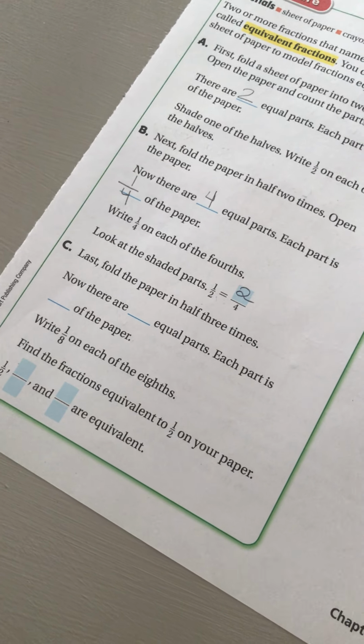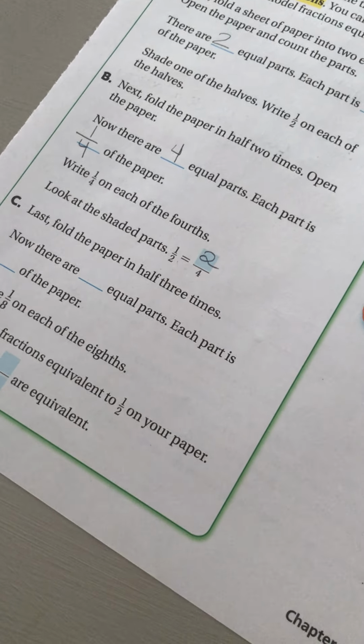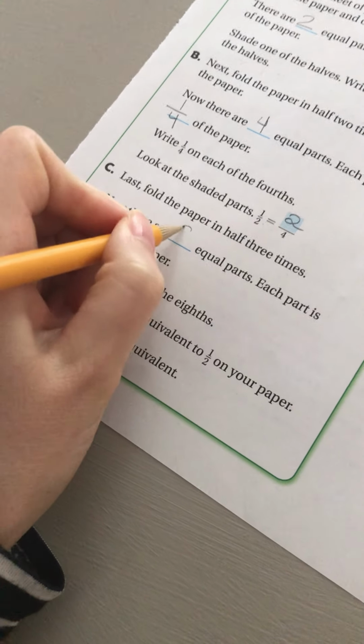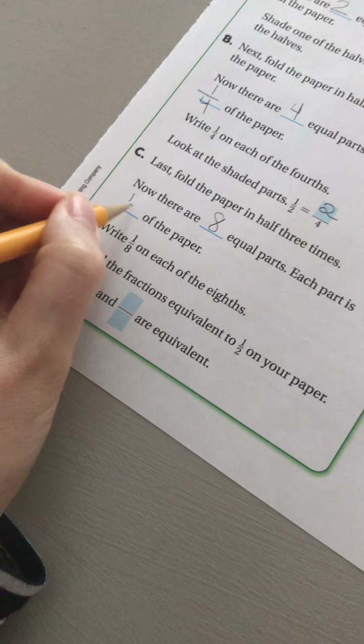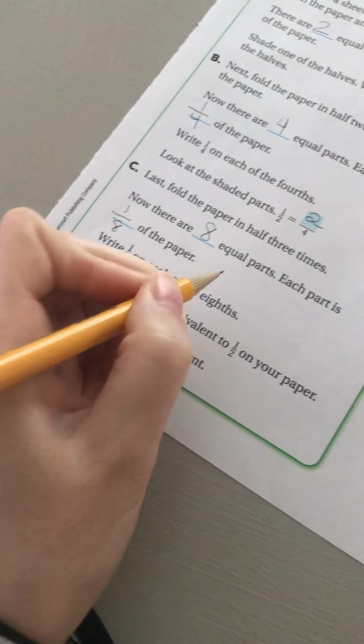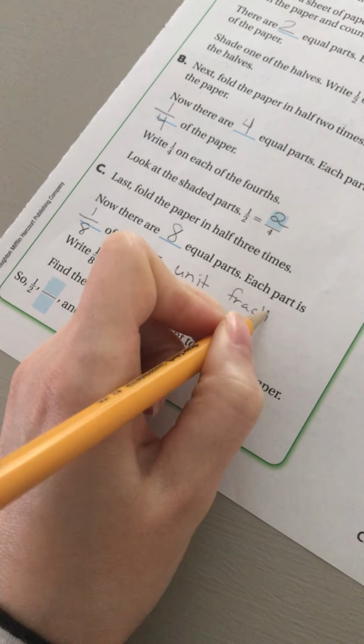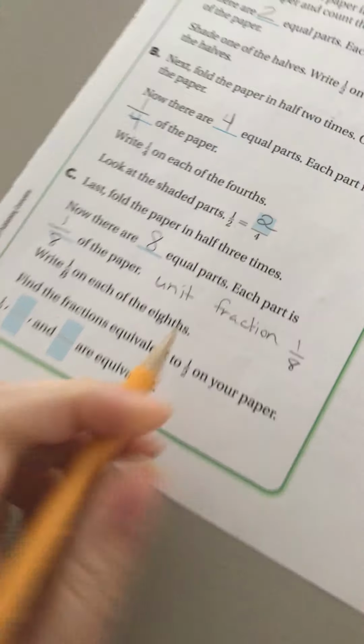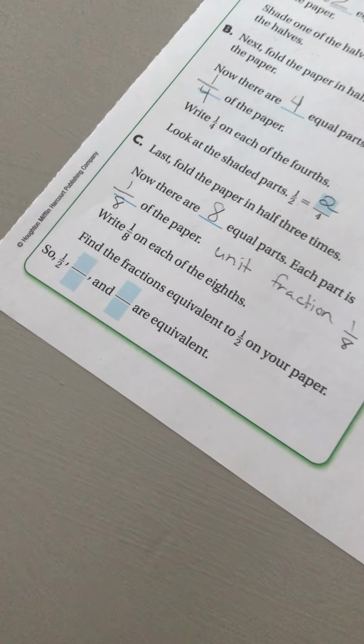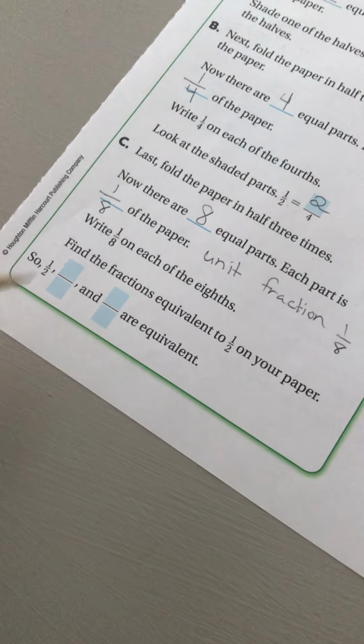Last, fold the paper in half 3 times. And then there would be 8 equal parts, and each part is 1/8 of the paper, right? Remember unit fractions? It's when you have 1 as the numerator, 1 piece of the whole. And then again, write 1/8 on each of the eighths.